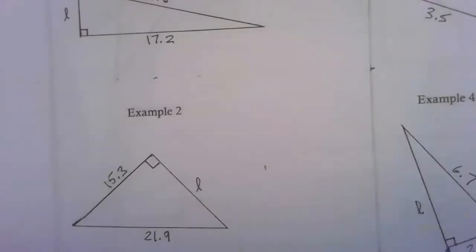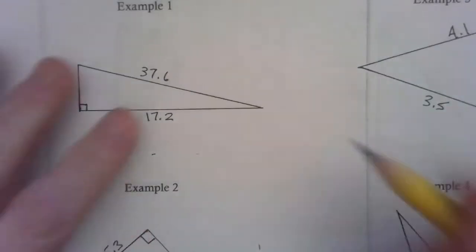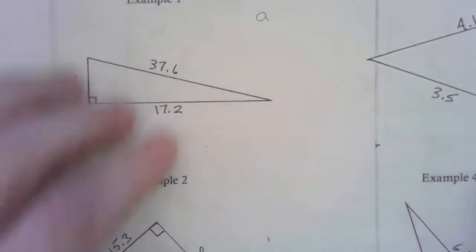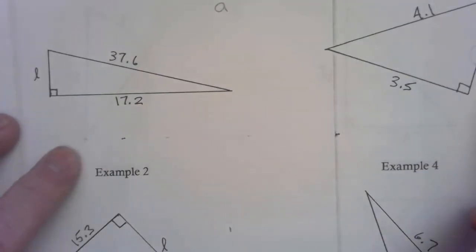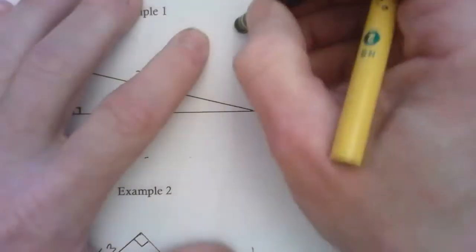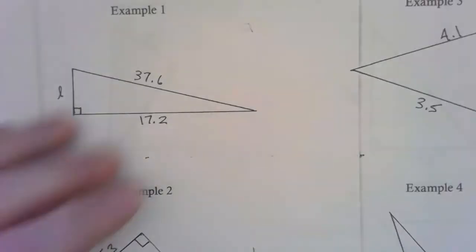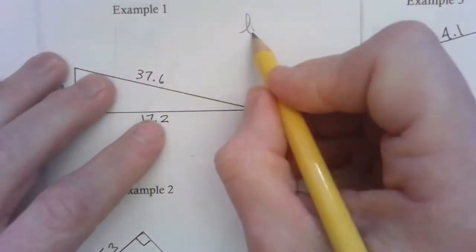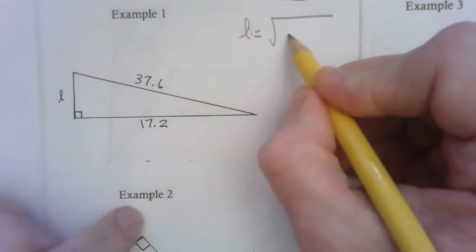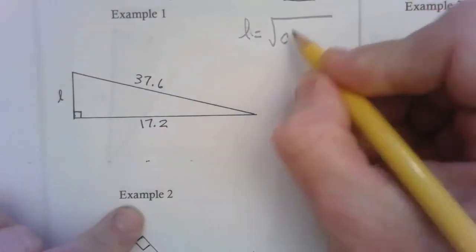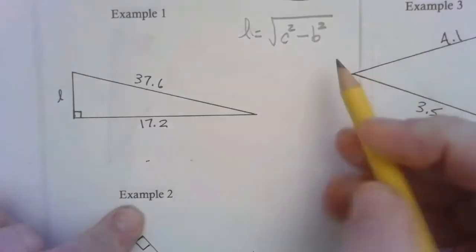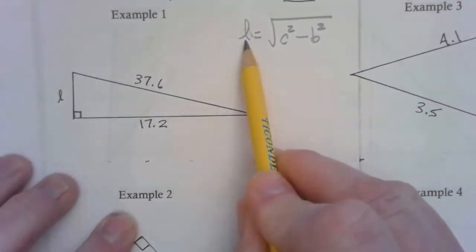So we're looking for a leg. In fact, here I just used the term L for leg. So let's be consistent. The leg that I don't know is going to be equal to the square root of c squared minus b squared, the leg I do know. So this leg is what I'm looking for.